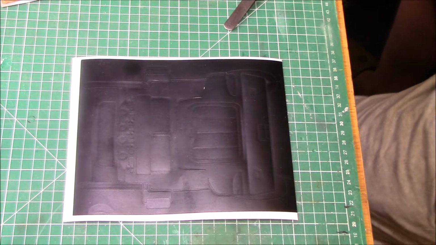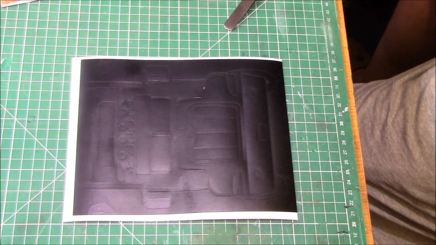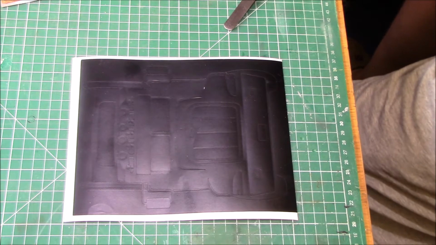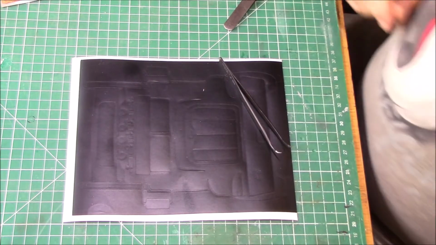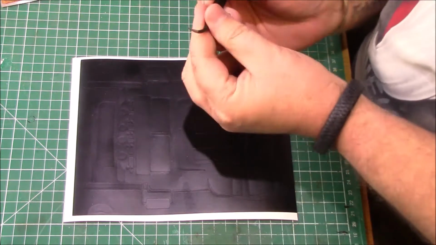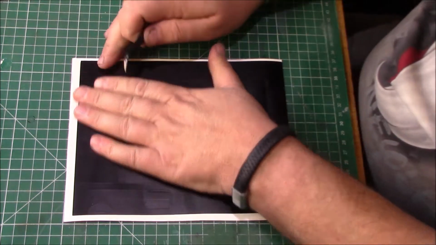So let's get a decent pair. I do like curved ones, personal preference.